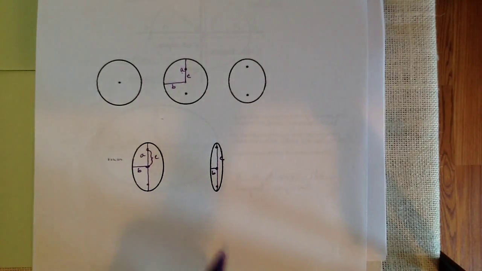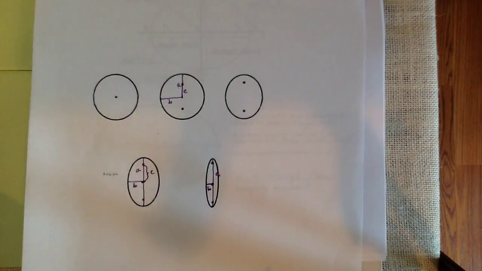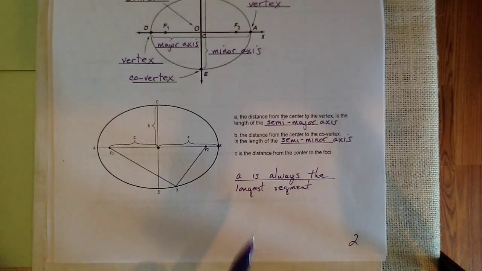All right, so as far as which is the shortest length, B or C, it cannot be determined. It depends on the ellipse. So there's no conclusion about which is the shortest segment. A is always the longest. B or C is the shortest depending on the particular ellipse. All right, great.